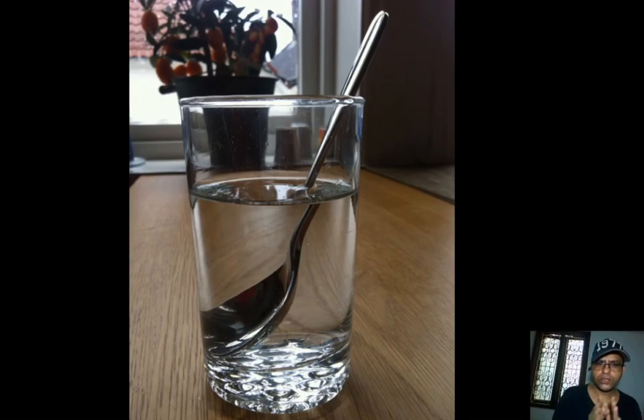Get a glass of water, insert a teaspoon obliquely, then you can see there is a bend at the surface of separation happening to the spoon. In real life, there is no bend happening to the spoon, but if you look at the glass, you can see the bending of the spoon. This is due to refraction of light. So do this experiment at home and let us know your experience in the comment box.